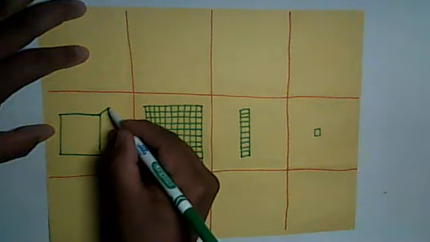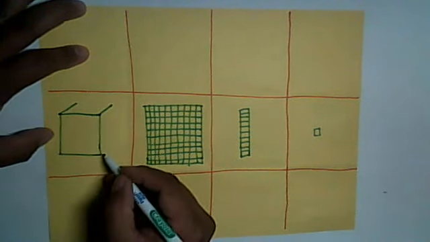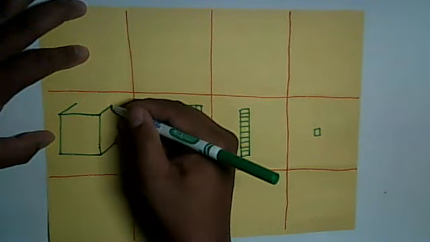Then you go to the corner and just go out like this. This corner and go out just parallel to the second one. And then that. Then you connect it.